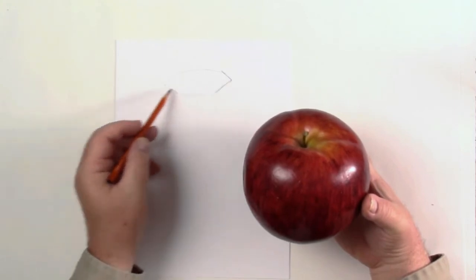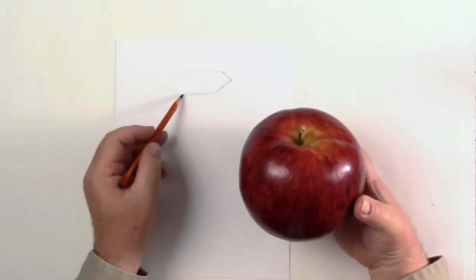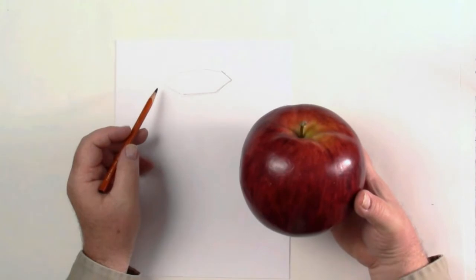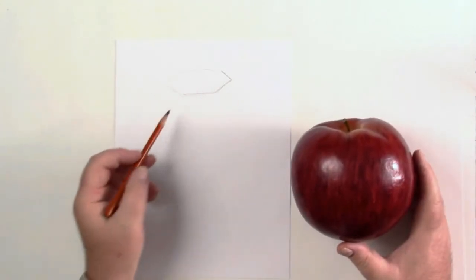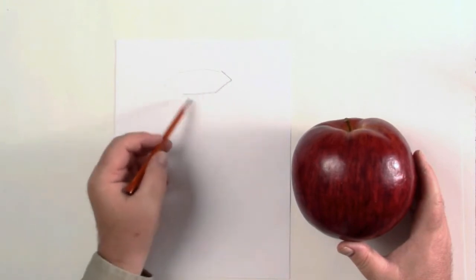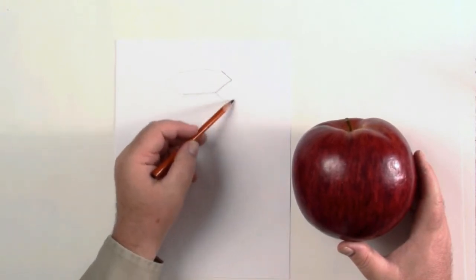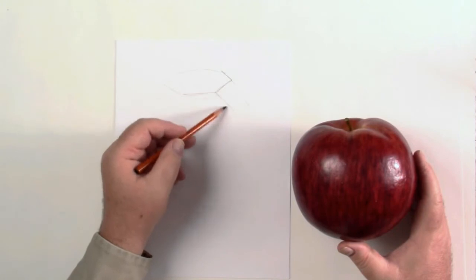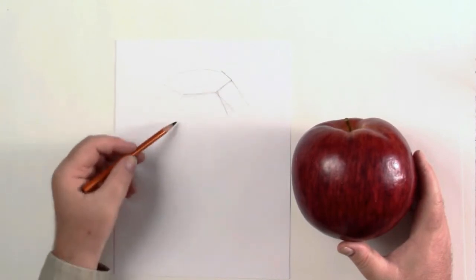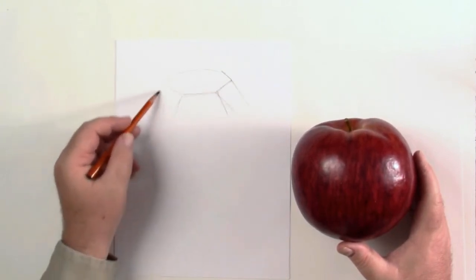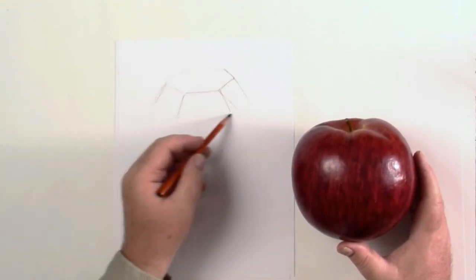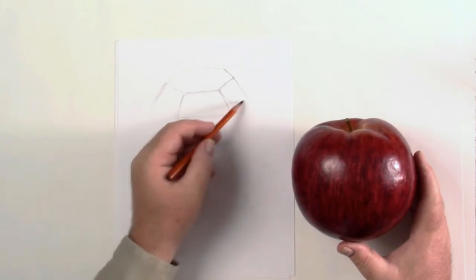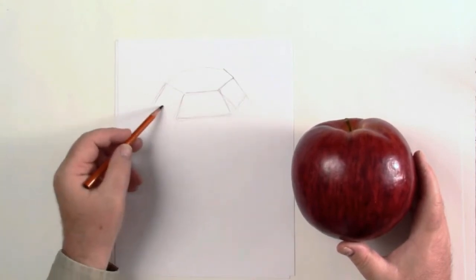This is going to look like one of these old puzzles from the 80s, back in the day.